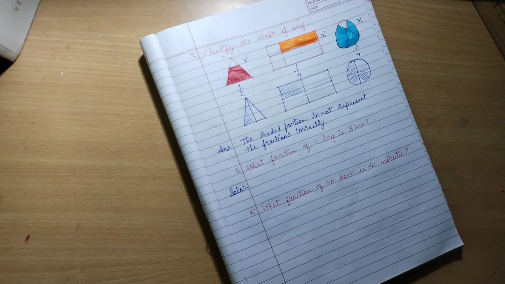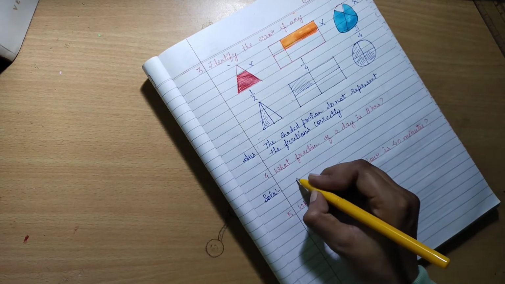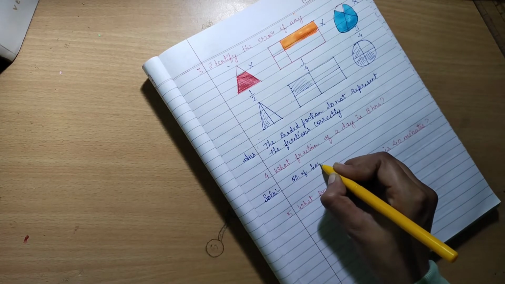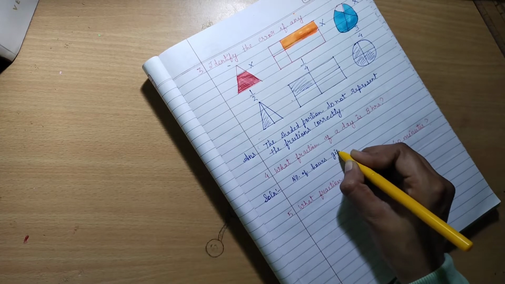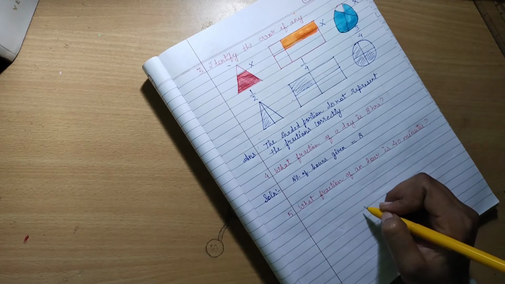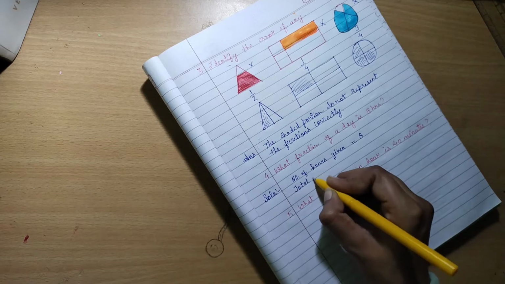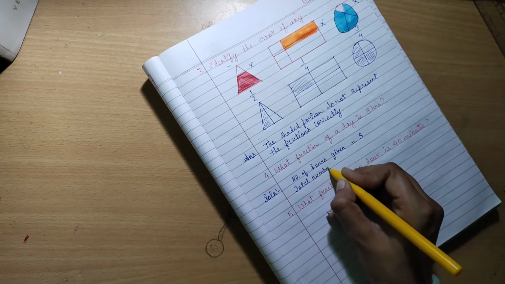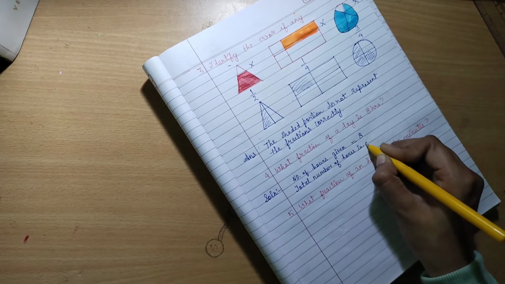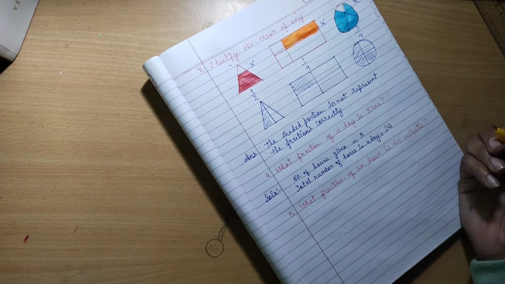What fraction of a day is 8 hours? Now here we will write number of hours given is equals to 8. Then we will write total number of hours in a day is how much? 24.